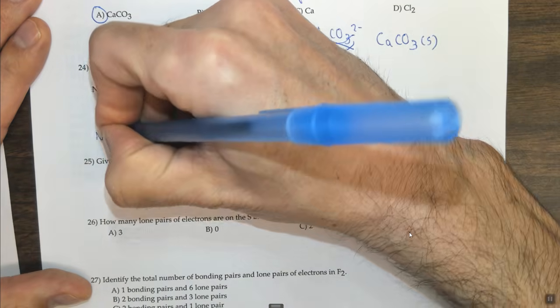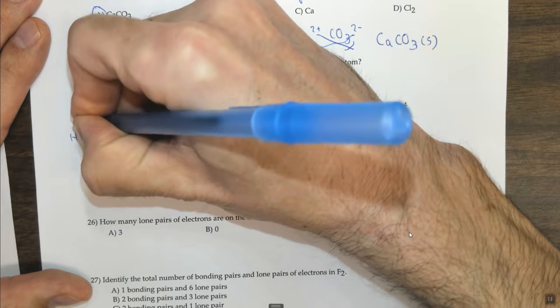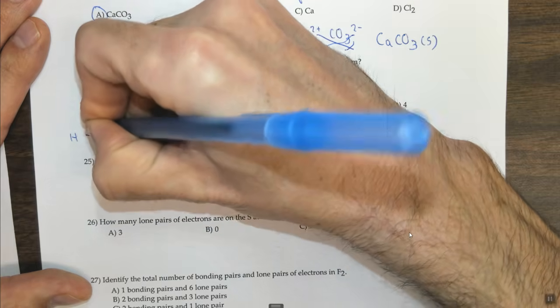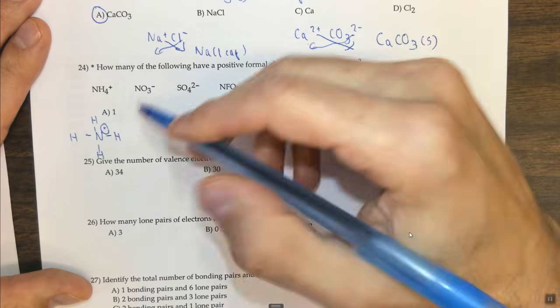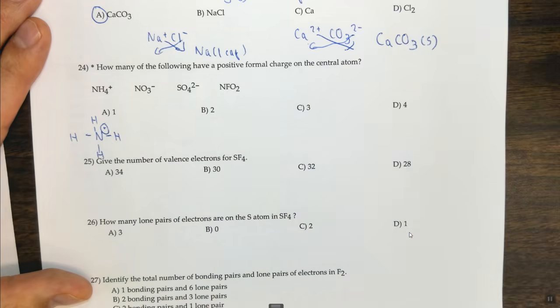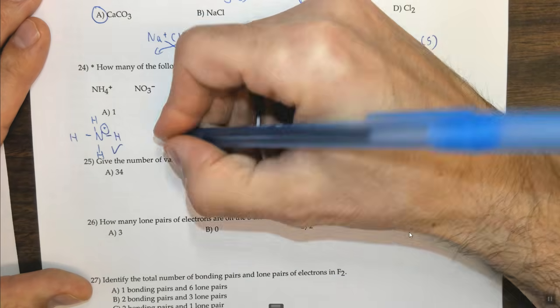So NH4 plus is going to look like this. We have to put nitrogen in the middle because hydrogen can't be in the middle, and this is the charge. So this one has a plus charge on the central atom.